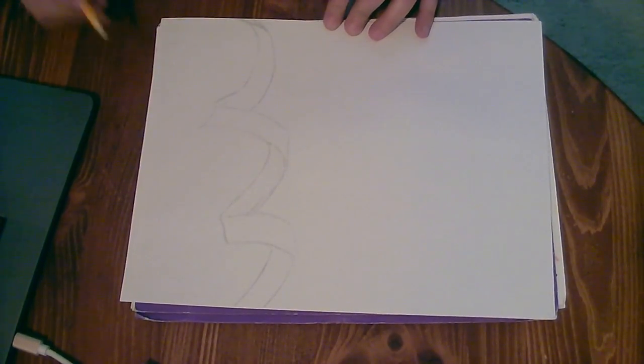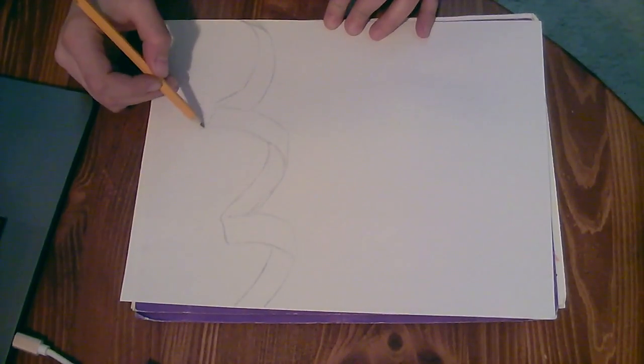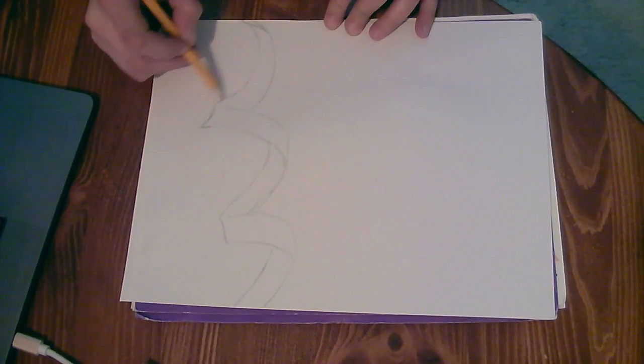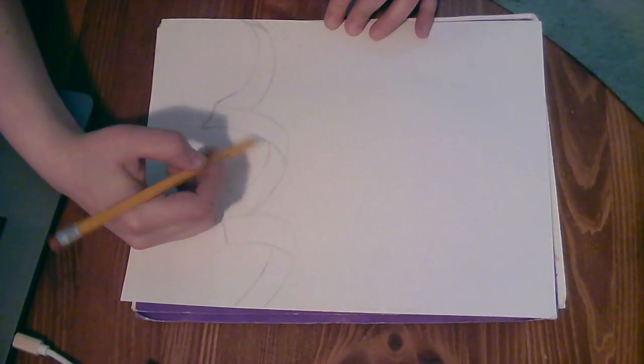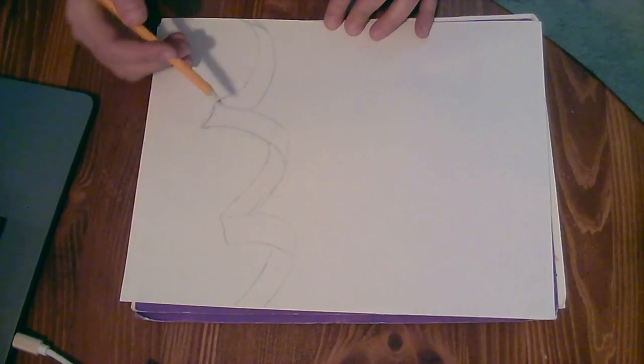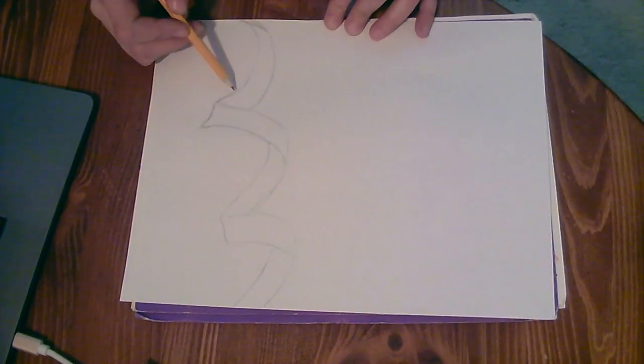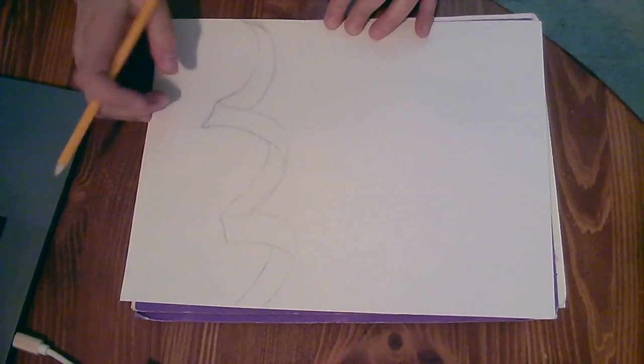I think I'm going to soften this edge just a little bit, like that. Bring this around. All right, so we have your basic curled ribbon.